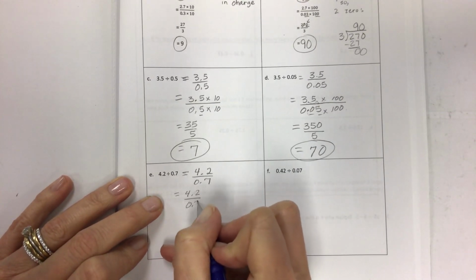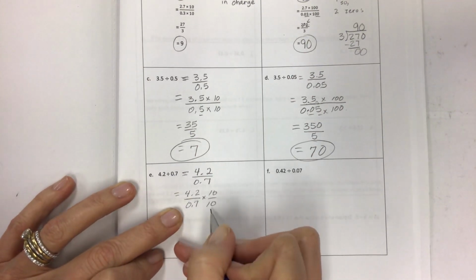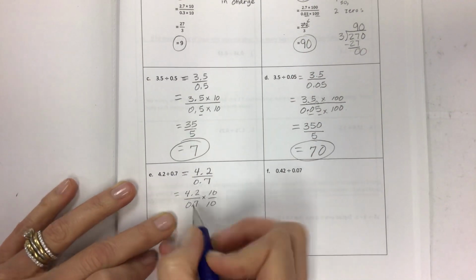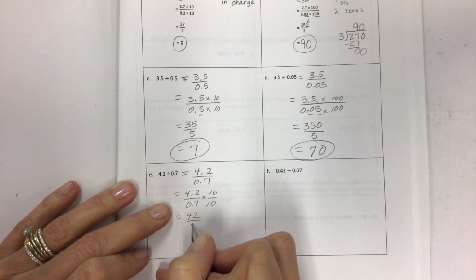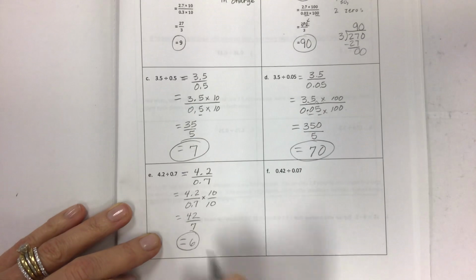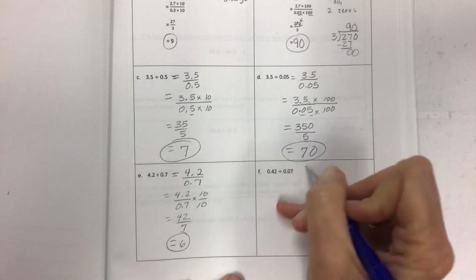And so the divisor is in charge. And because it's tenths, we're going to multiply by 10 tenths. Now, when each one is multiplied by 10, I get 42 divided by 7, which gives me 6. Let's move on faster.